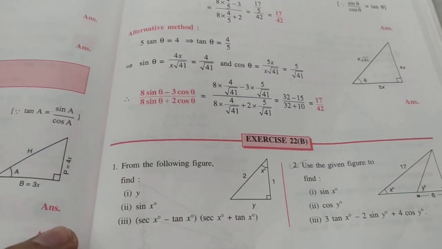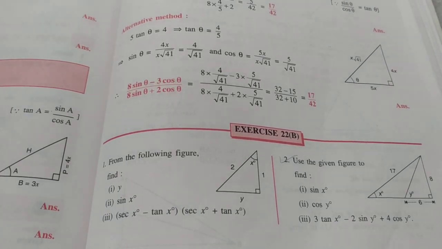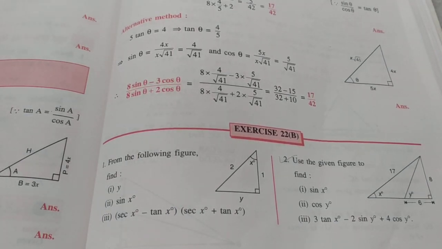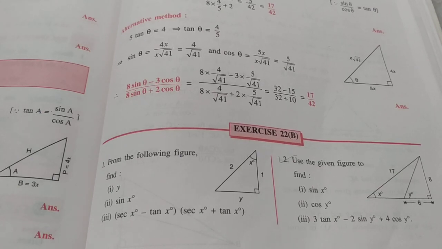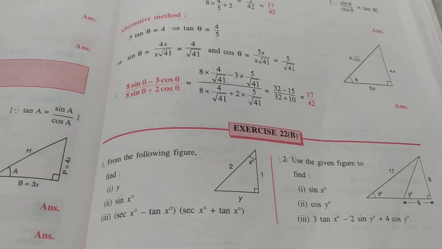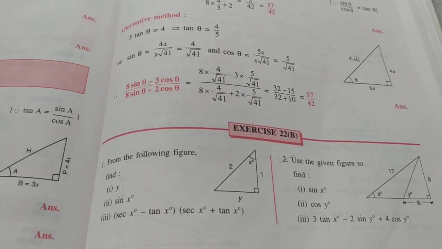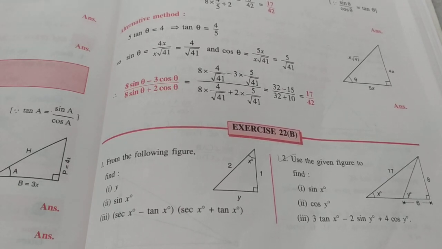Now, this exercise has nothing new, but everything is new in this exercise. We can solve each sum with the methods we have studied in the A exercise, or we can start using the various trigonometry formulae to solve them quickly.